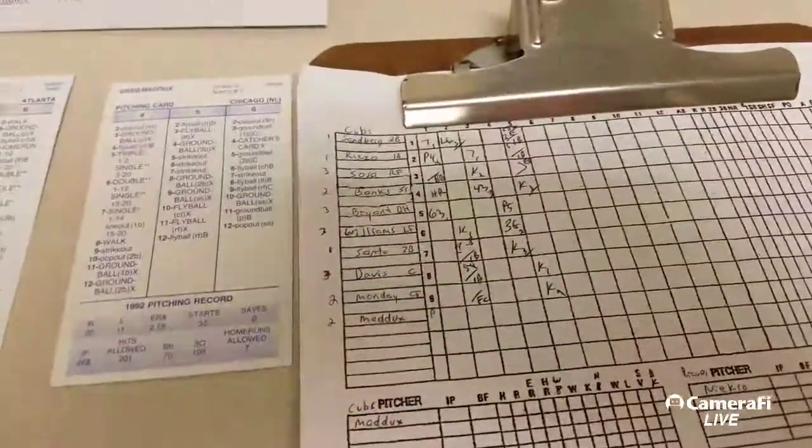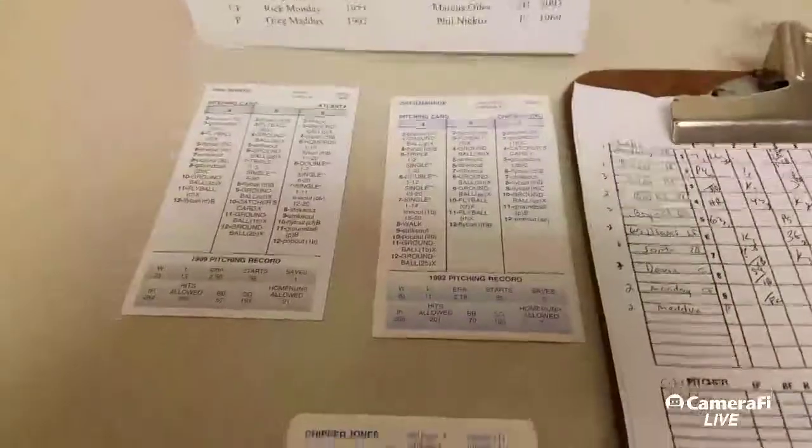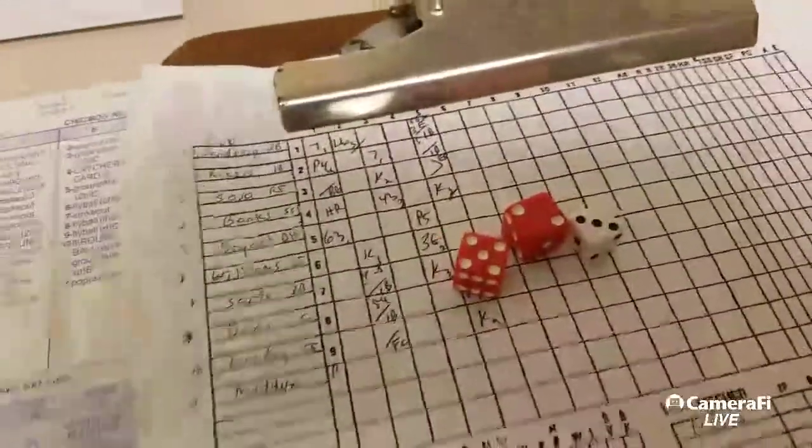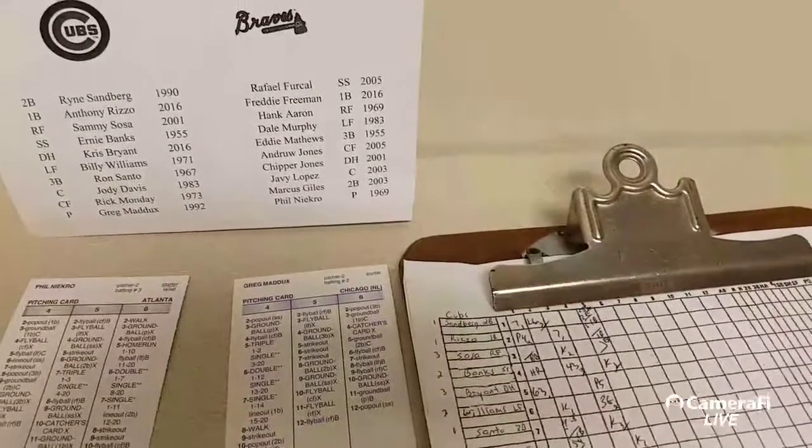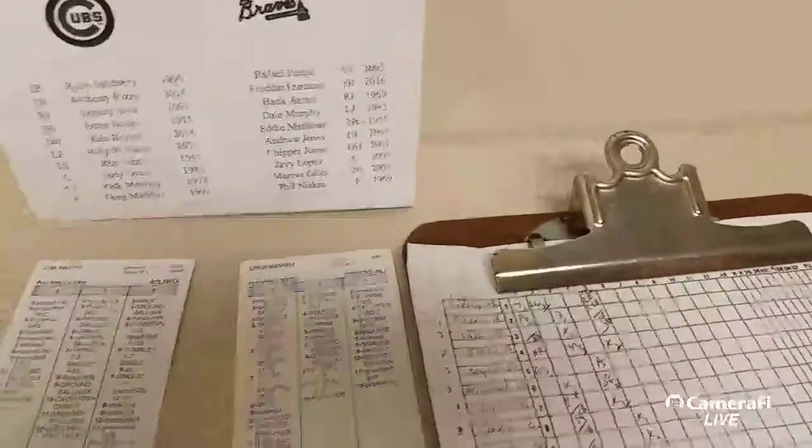And Chipper, they call him Chipper. He's going to lead off in the bottom of the 5th for Atlanta, or Atlanta/Milwaukee. 3-7 for Chipper, and 3-7 is a walk. So Chipper draws a leadoff walk. And we get Javy Lopez.